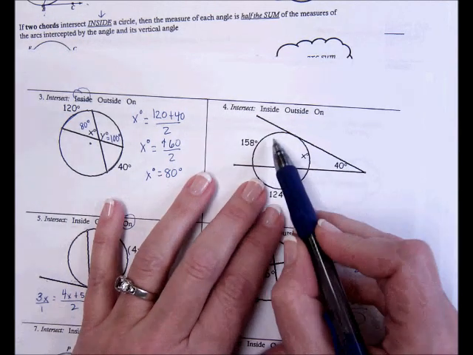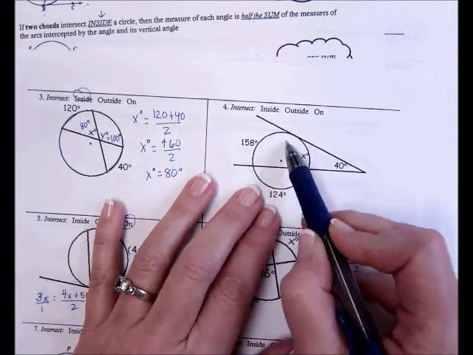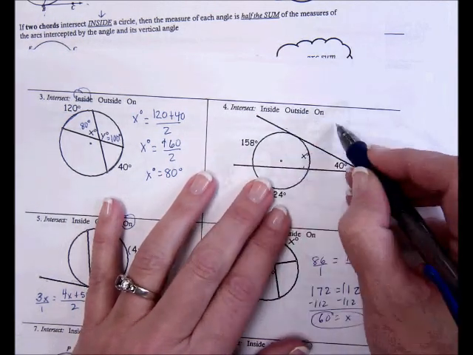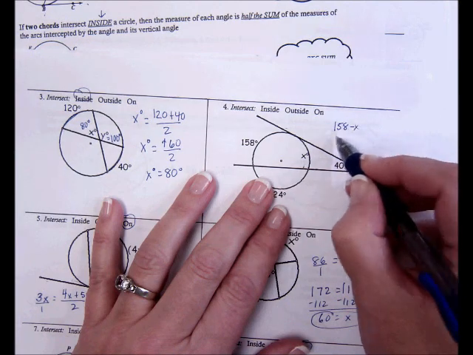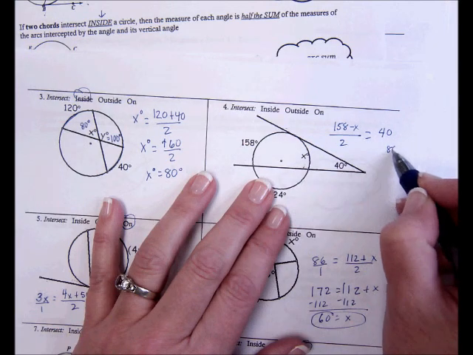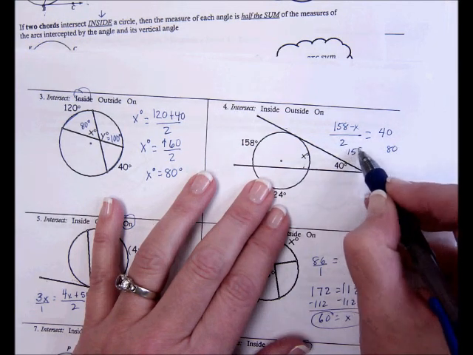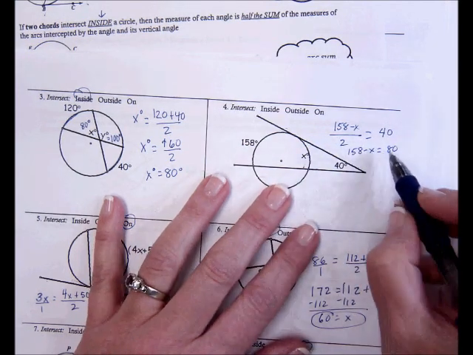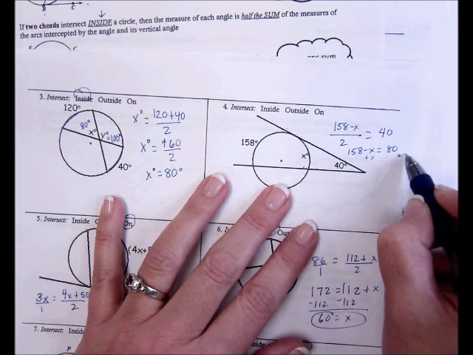So number 2 is the difference of the arcs divided by 2, set equal to the angle, and I solve for x. This is an example of two tangents.